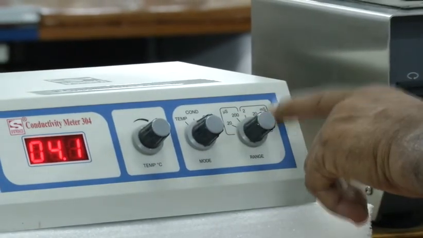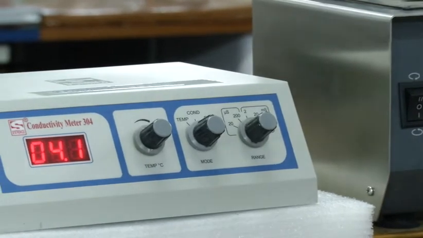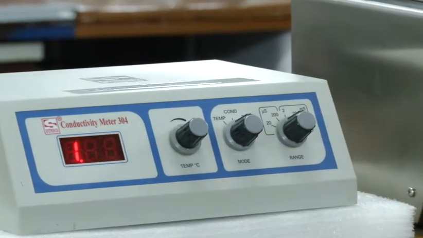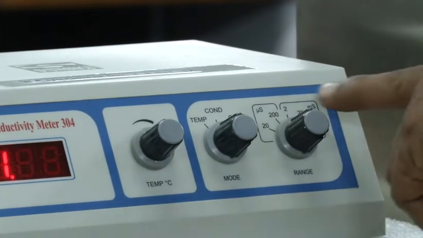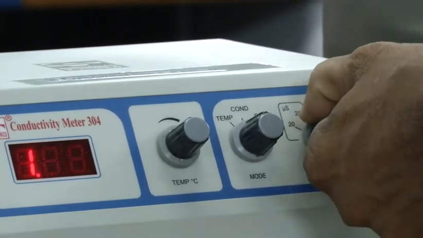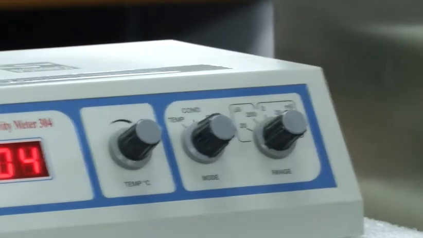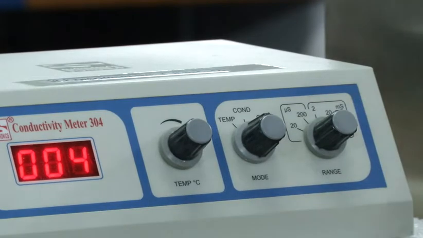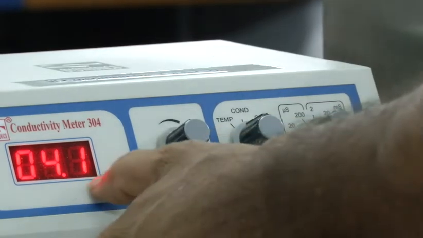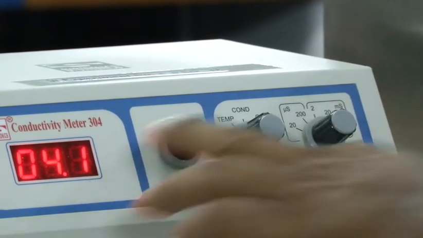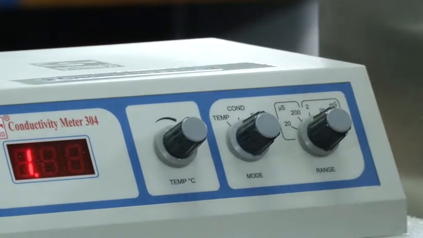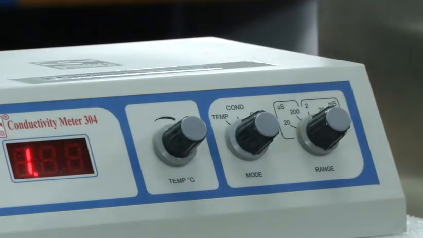If this switch is on 20 millisiemens, you can measure 1 to 20 millisiemens, and if it is on 2, then you can measure up to 2 millisiemens. On 200 you will get no decimal place. But on 20 you will get 1 decimal place. So it is showing 4.1 for this particular solution. On 2 it will show 2 decimal places.